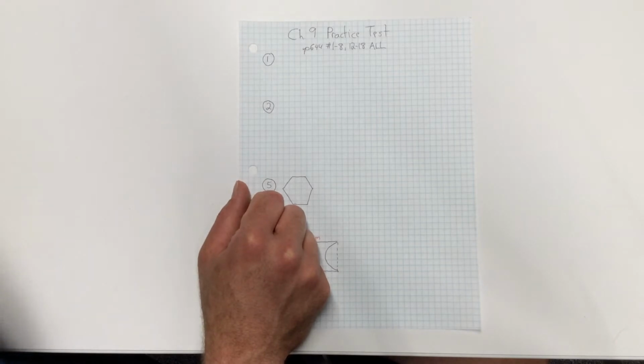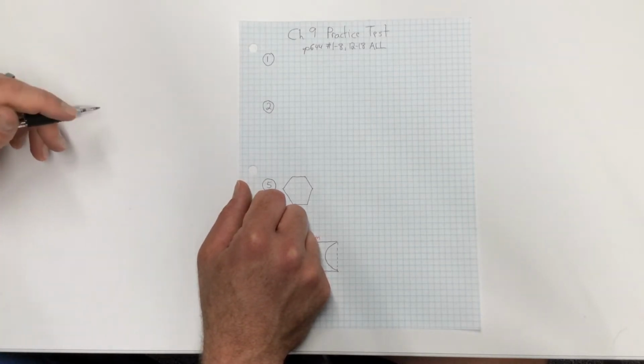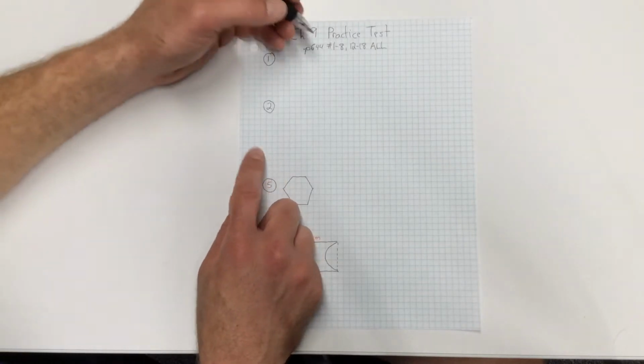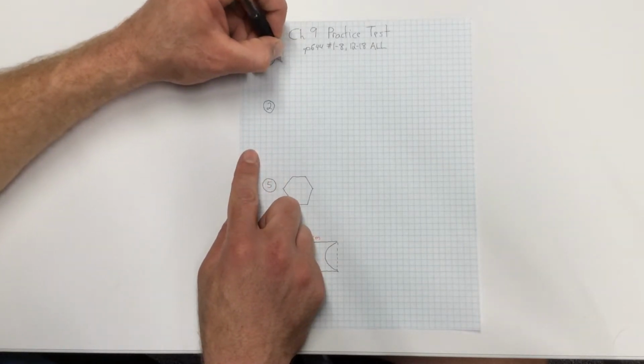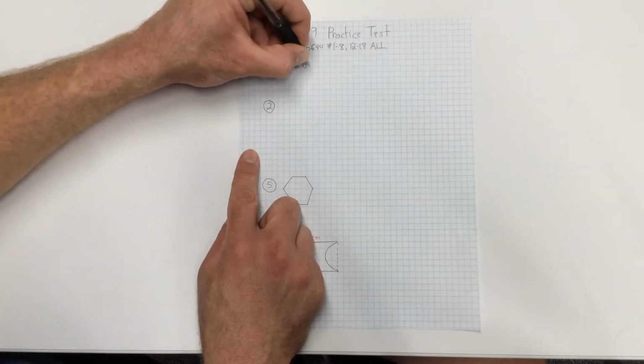Number 1 is saying that the height of a triangle in which, and then they give us the area, the base, and they say find the height. Okay, so we have a triangle. So let's just remember what that formula is. It is area of a triangle is 1/2 base times height.